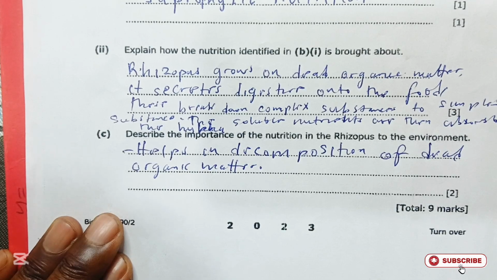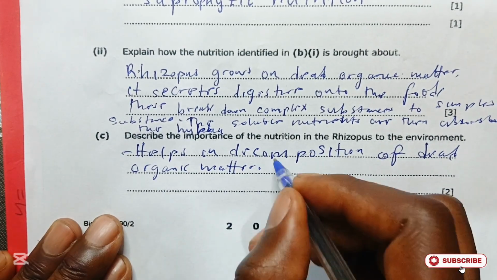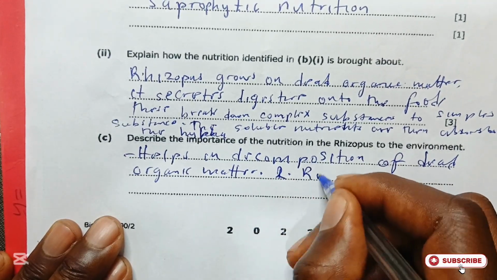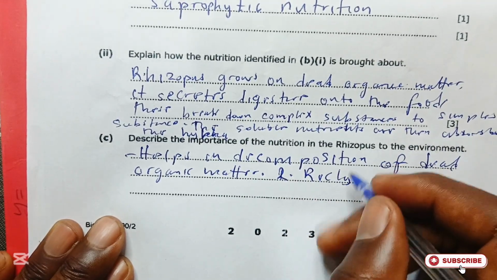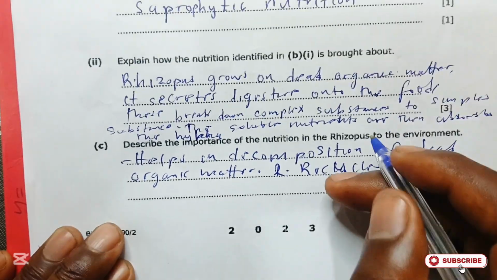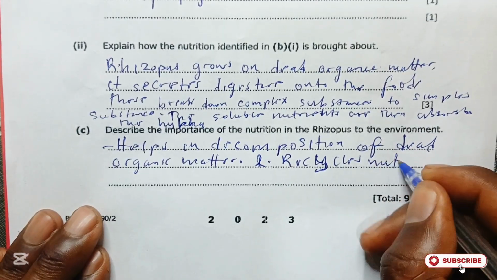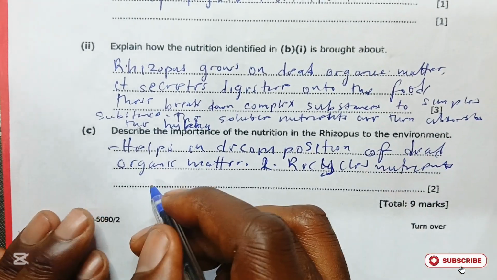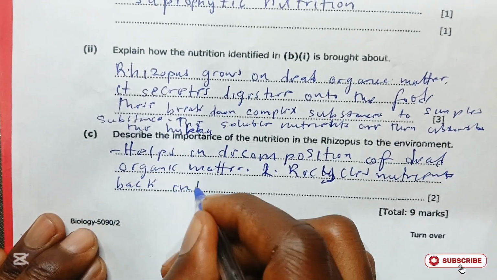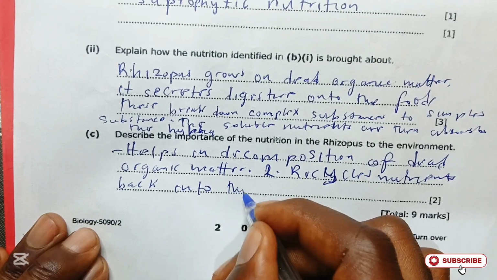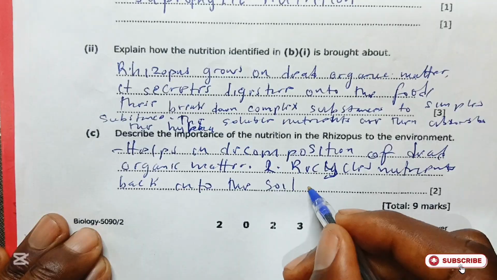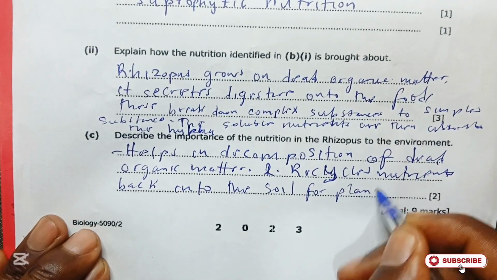The other importance, the second one you are going to say, it recycles nutrients back into the soil for plant use.